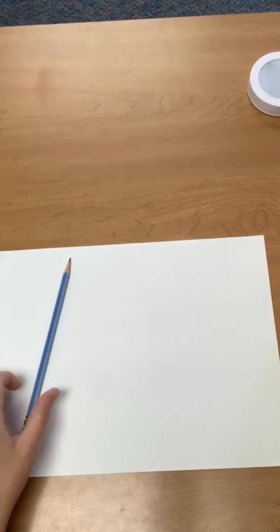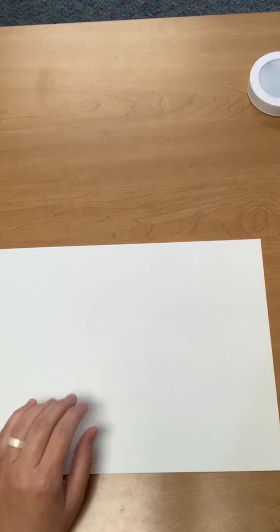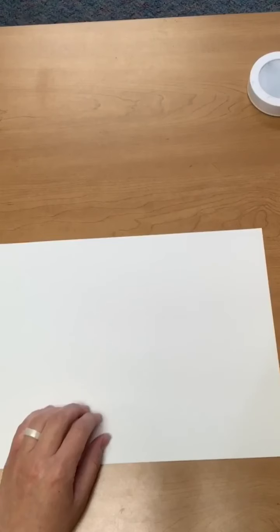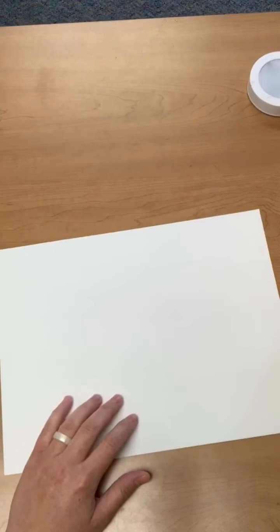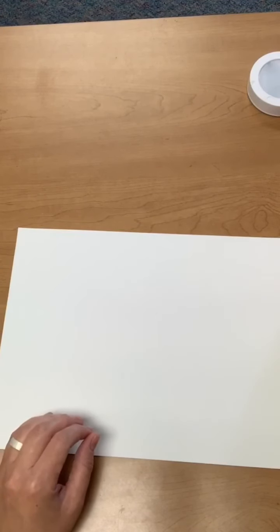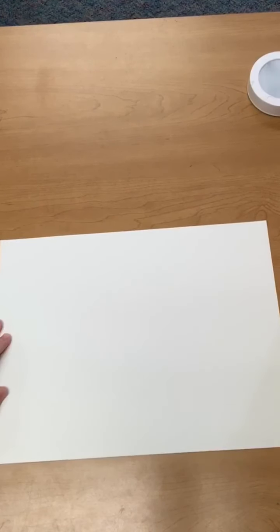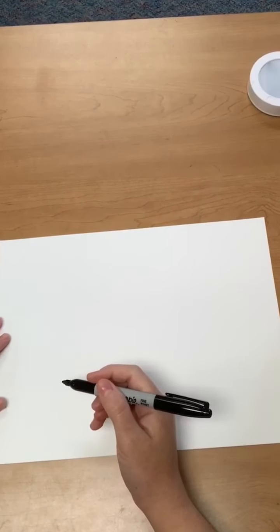Okay friends, we're going to draw a landscape with art lines. Now this is just my example. You can use all of it or parts of it to create your own landscape, or you can be creative and do something totally different with your art lines. So I'm going to start with a bumpy line for water.